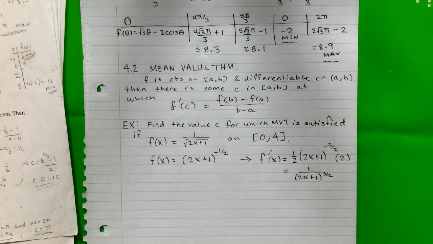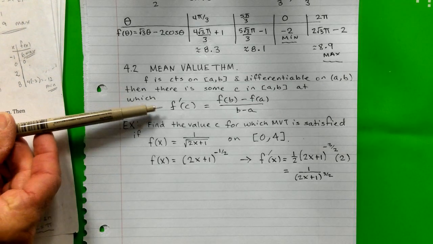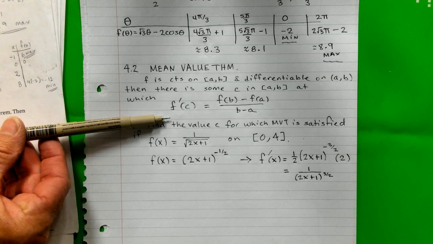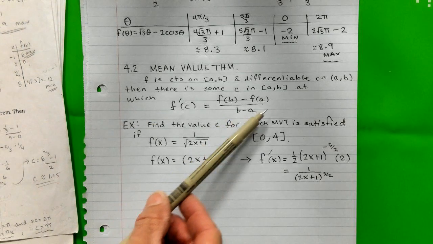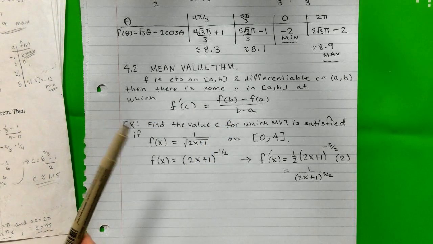So I was right in saying that the derivative exists everywhere in the interval. The only place the derivative fails to exist is the same place where the function fails to exist, at negative 1/2 and beyond. So you're going to use that as the left-hand side up here. That's going to go in over here. You can replace the x with the c. And then we need f of b minus f of a over b minus a.